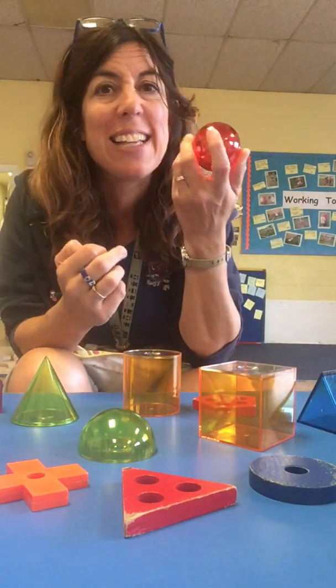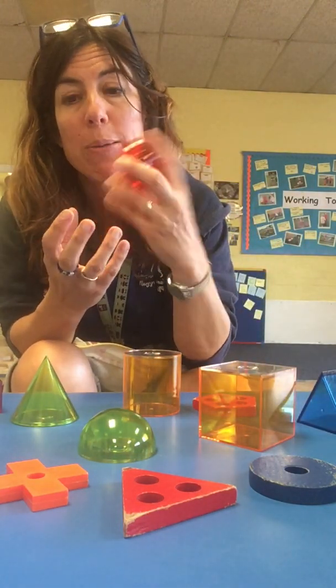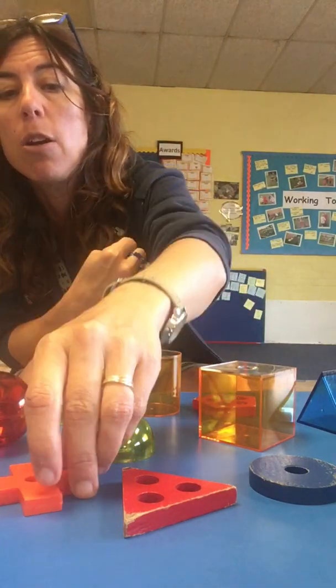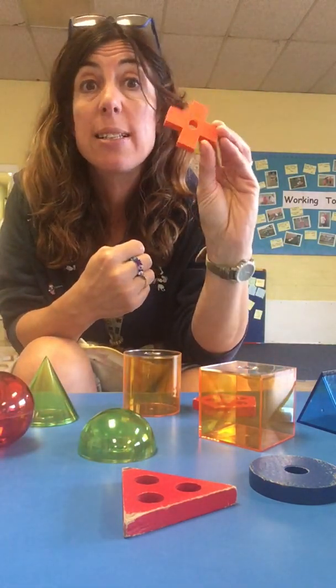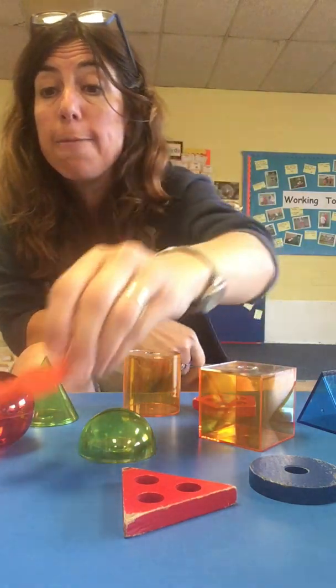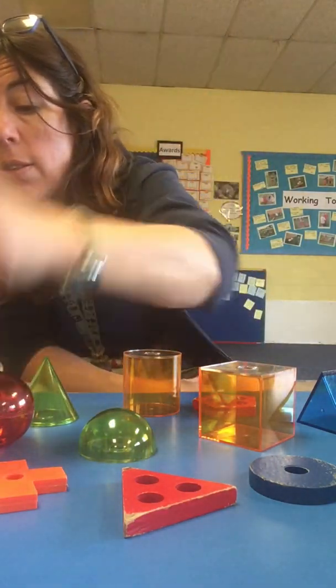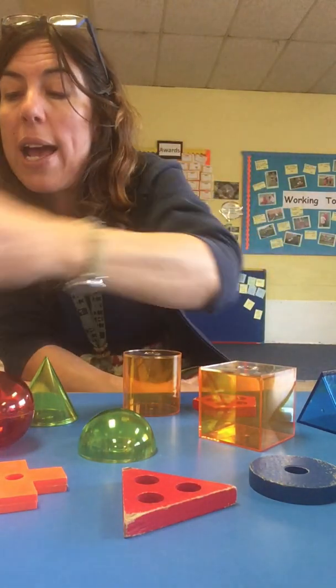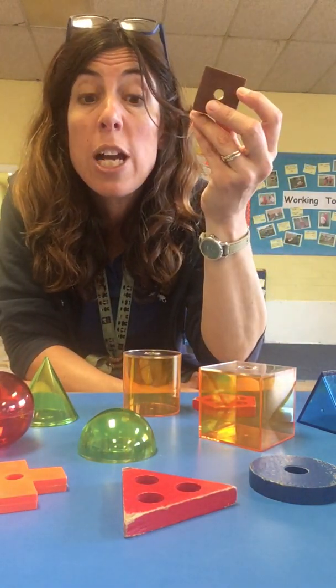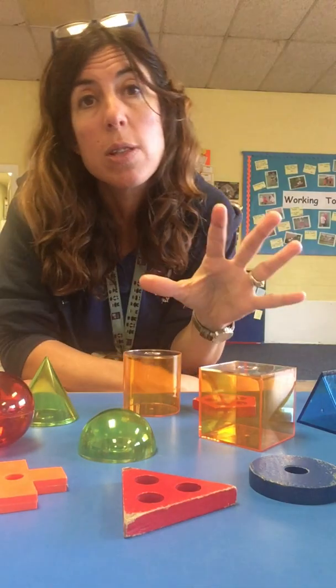Sphere, really easy. People always have got a little ball about somewhere. Okay, cross, you can always make one with lollipop sticks, anything like that. Two pencils stuck together. Rectangles can be envelopes. And squares, drinks coasters are often square shapes. So you can find all sorts of things around your house that represent different shapes.